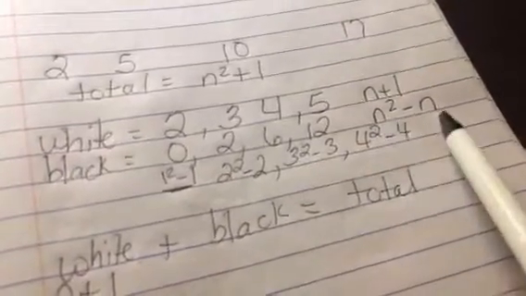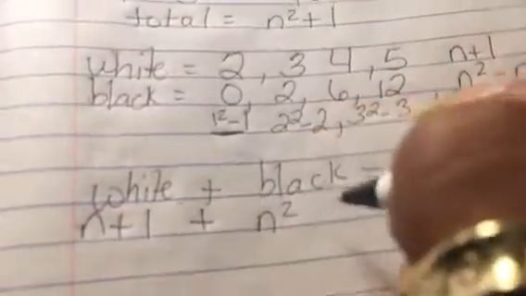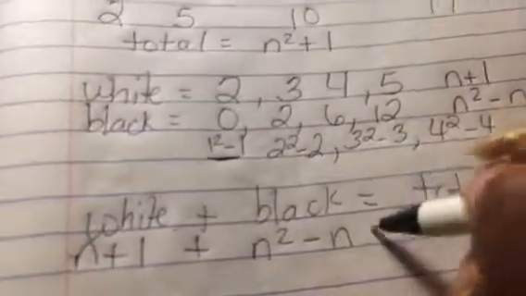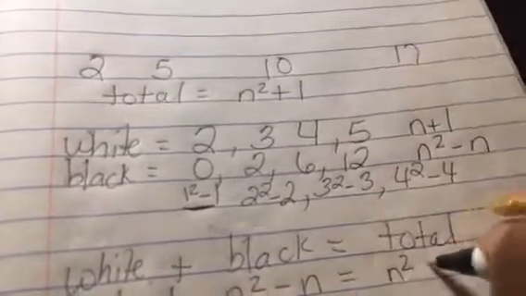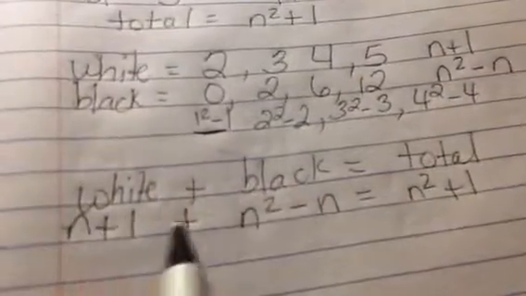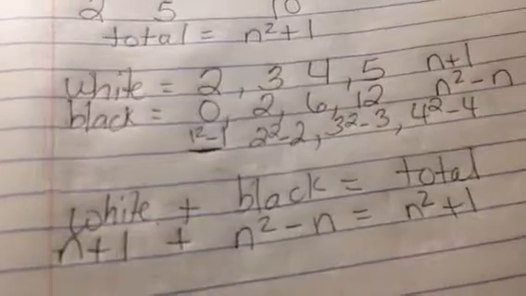My black is n squared minus n. So I say plus my black, which is n squared minus n, equal my total. And remember, I came out with my total first, which is n squared plus 1. Here I'm just simply adding these together, and hopefully both sides will come out to be equal.